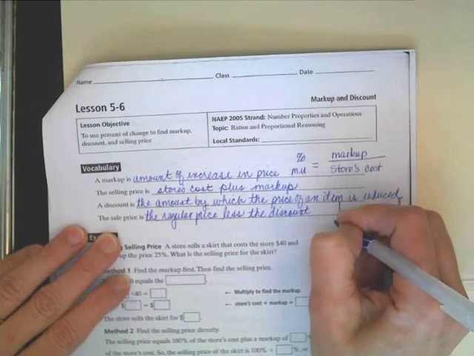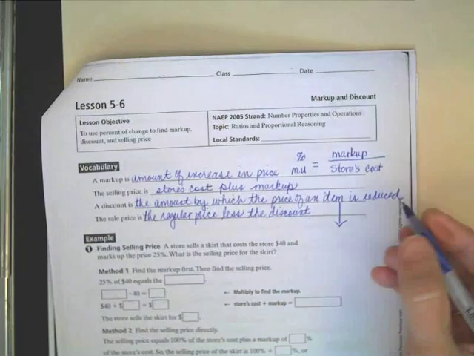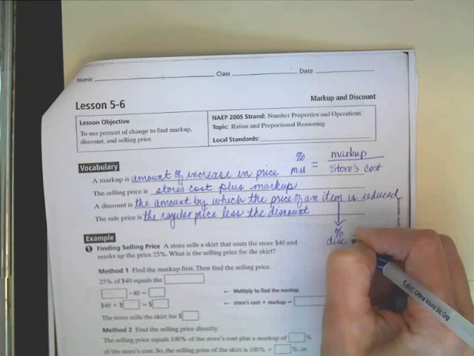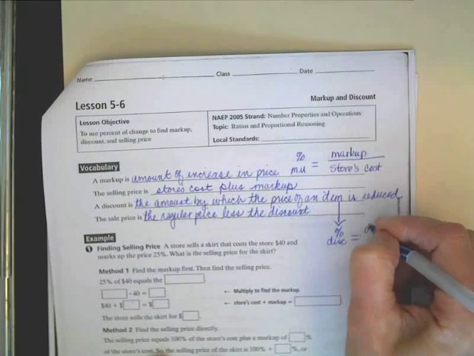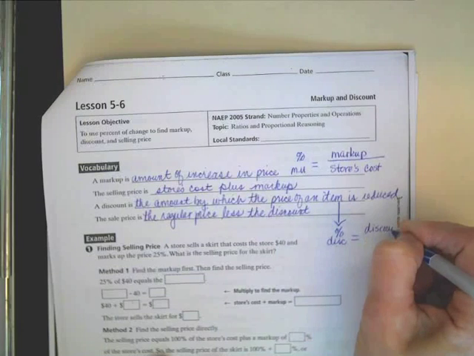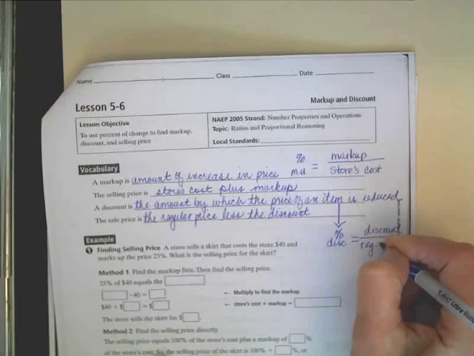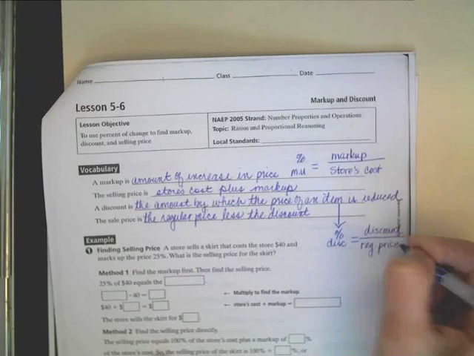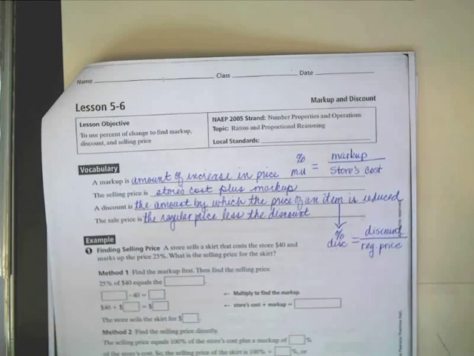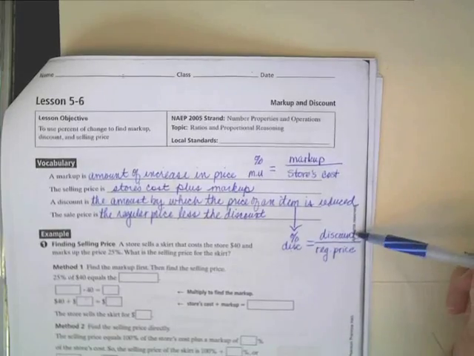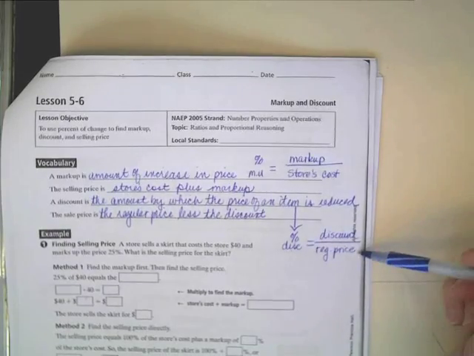Okay. Also, before I forget, if we want a percent discount, that is going to be equal to the amount of the discount divided by the regular price. Okay, so the amount of the discount, again, is a change, a percent change. The amount of the change means how much you're going to save. The regular price is the original amount.